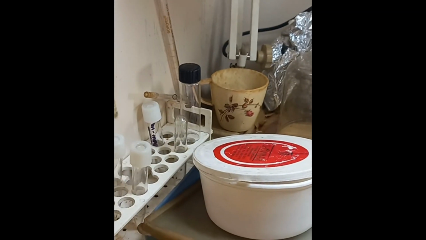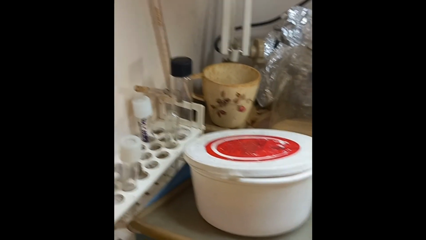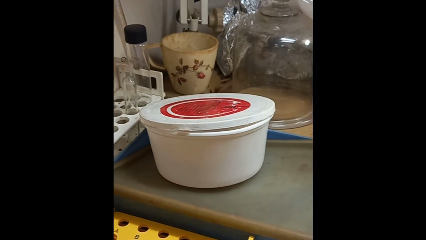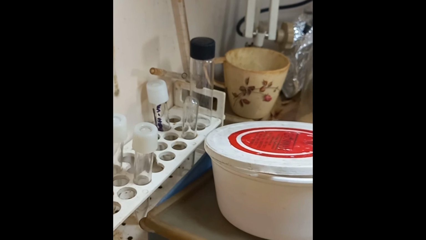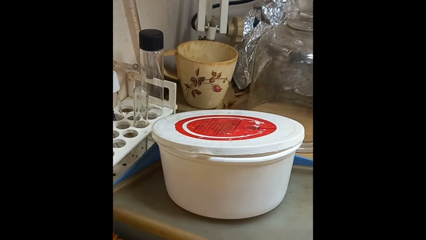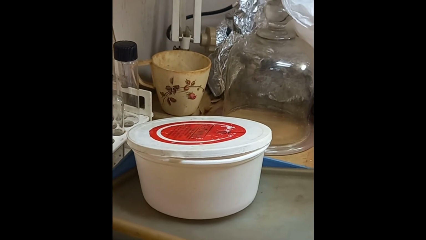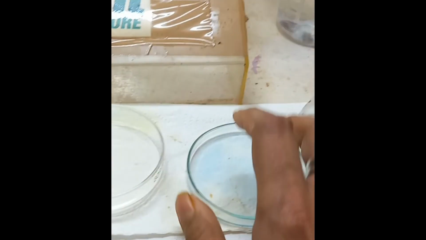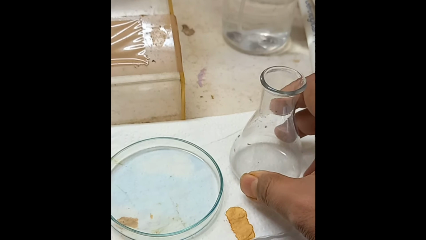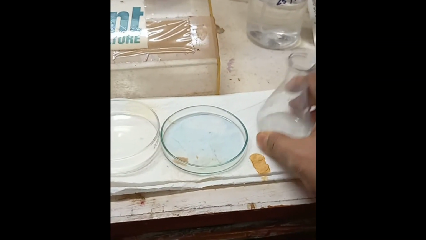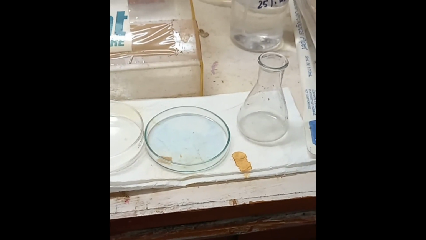Now in the next part of the video we will see the medium, different kinds of apparatus, small things, petri dishes and all that you will be able to see. So let us go for the next part of the video. You can see two petri dishes here, and a small 50 ml culture flask. These are required for the culture media.